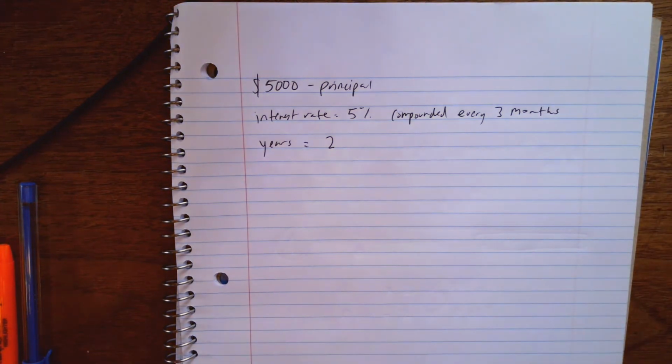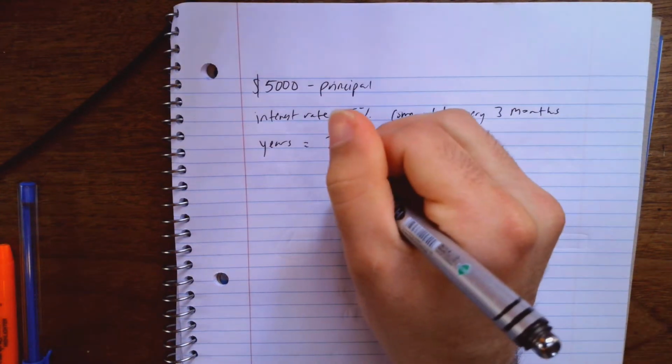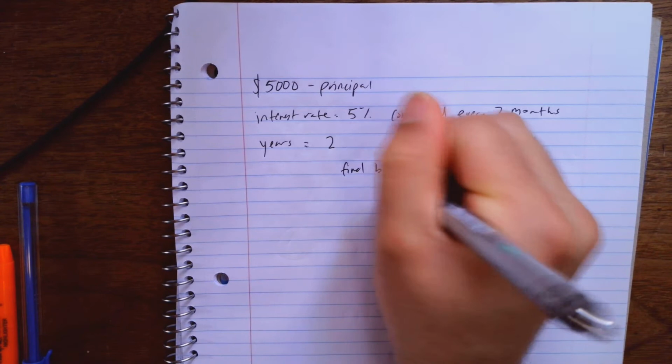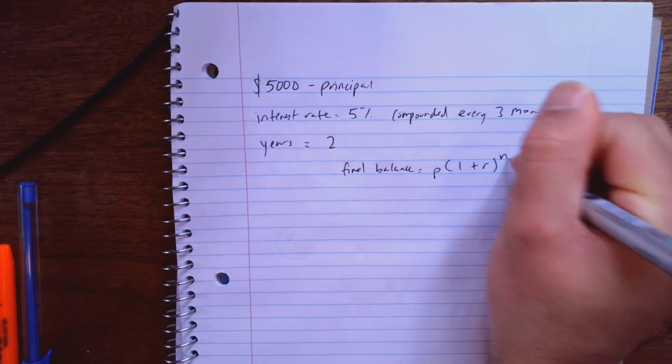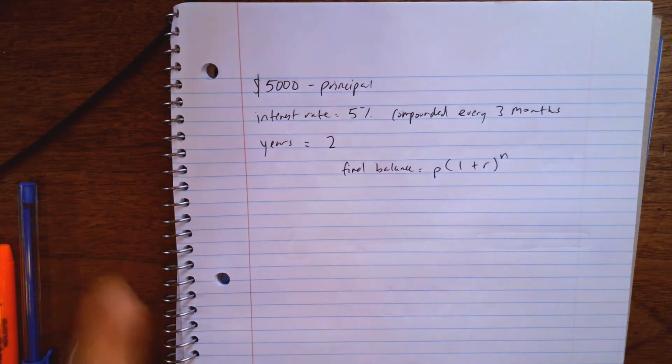Okay, so immediately off the bat, we're asking ourselves the question, is the interest compounded more than once per year? And if the interest is compounded more than once per year, what do we have to change in our equation?